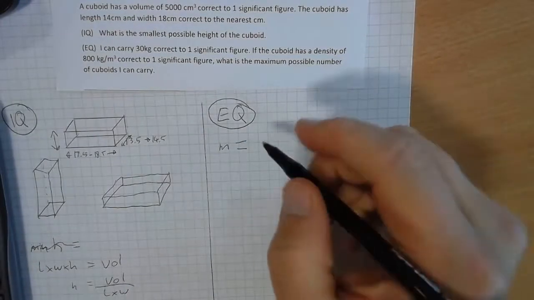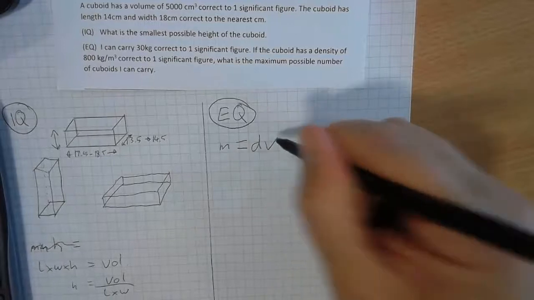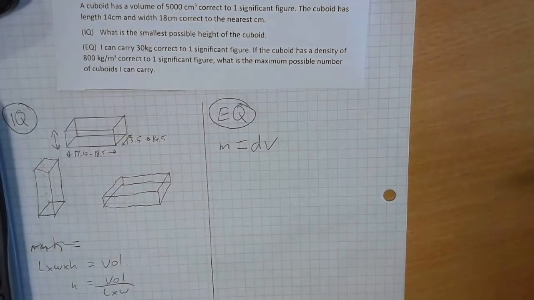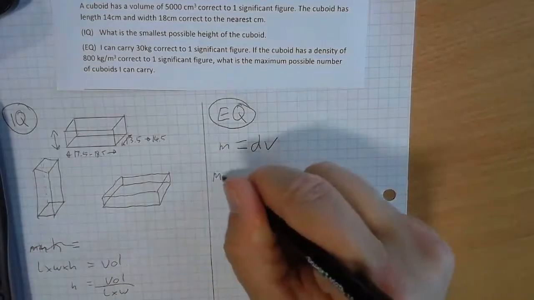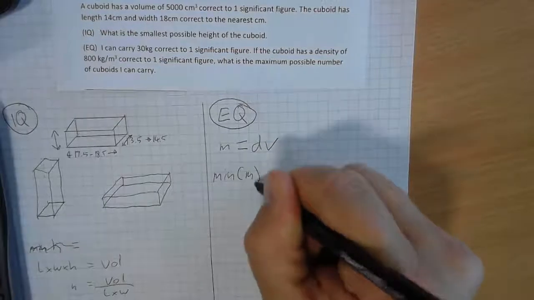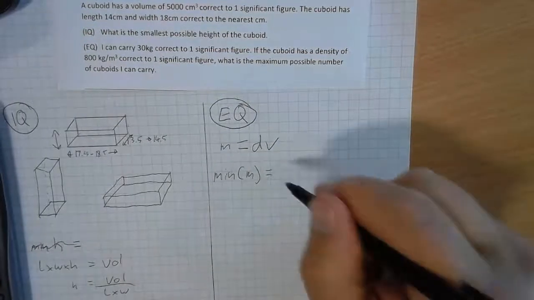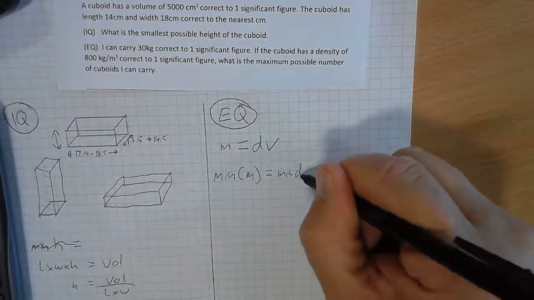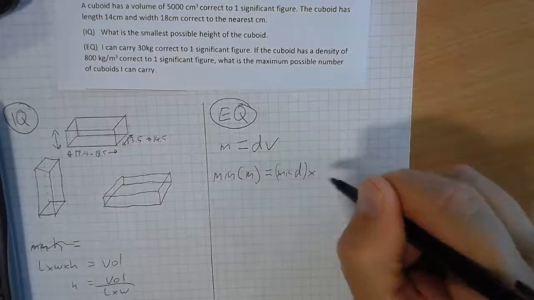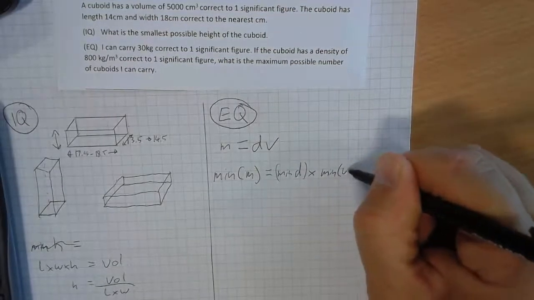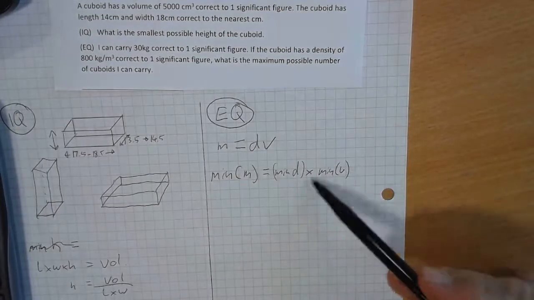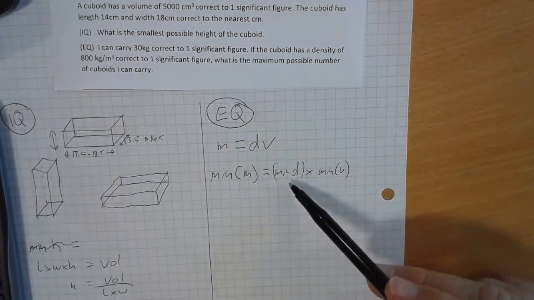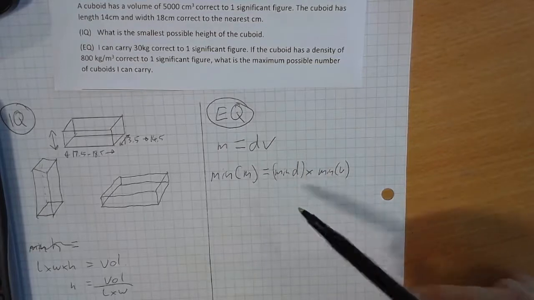The minimum possible mass is going to be density times by volume. So my minimum mass is going to be my minimum density times by my minimum possible volume. That makes sense, doesn't it? It's going to be light if there's not that much of it, minimum volume, and it's quite airy, minimum density.